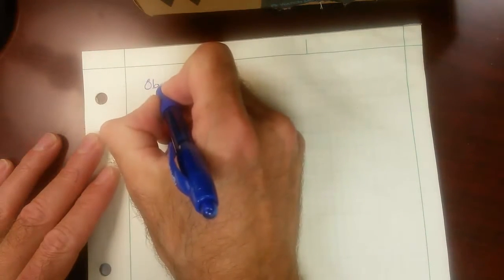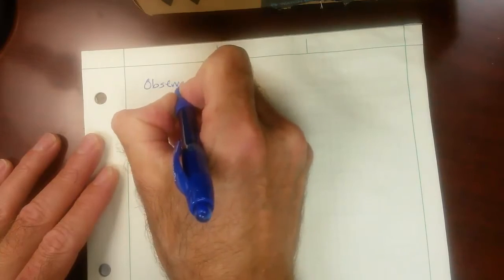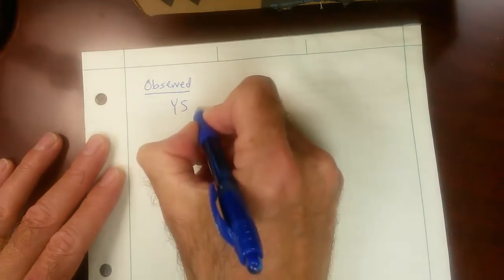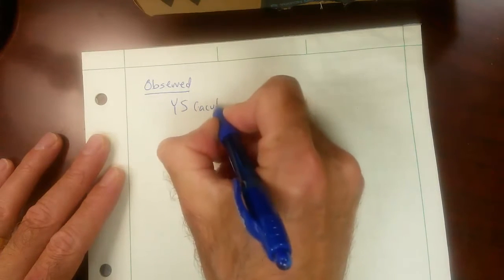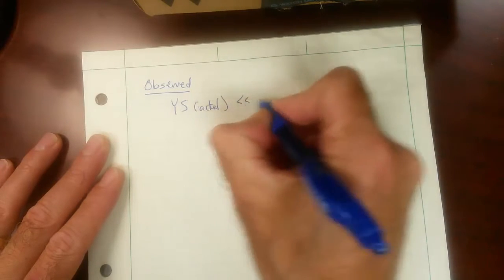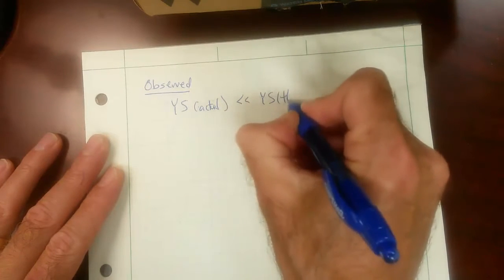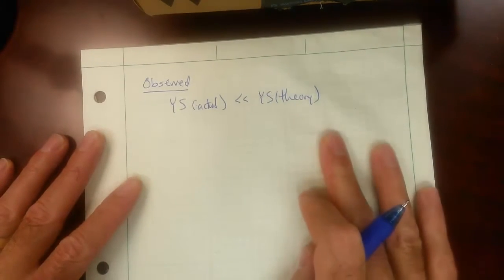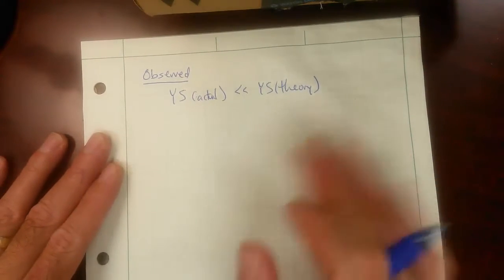So the folks in the 1930s were doing calculations on crystal strengths, and they observed that the yield strength in actuality was much less than the yield strength in theory based on the atomic bond strength.